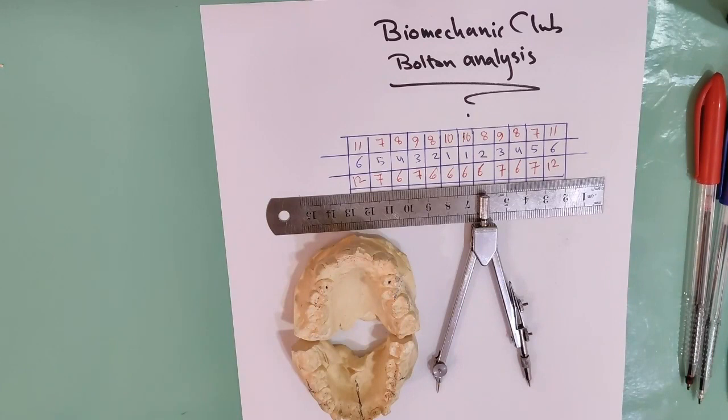Today we are going to do Bolton analysis, also called tooth size discrepancies. With Bolton analysis, we can measure the discrepancy between the upper and lower teeth. Bolton analysis is divided into two parts. The first part we can call partial Bolton, or anterior ratio. The second part is the full Bolton, and we can say overall ratio.